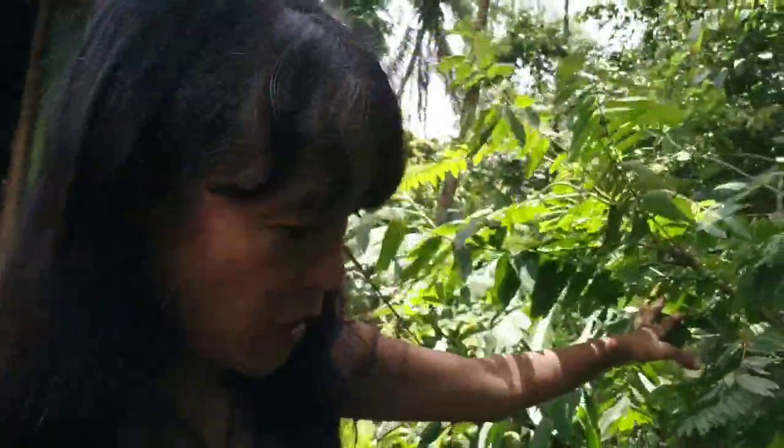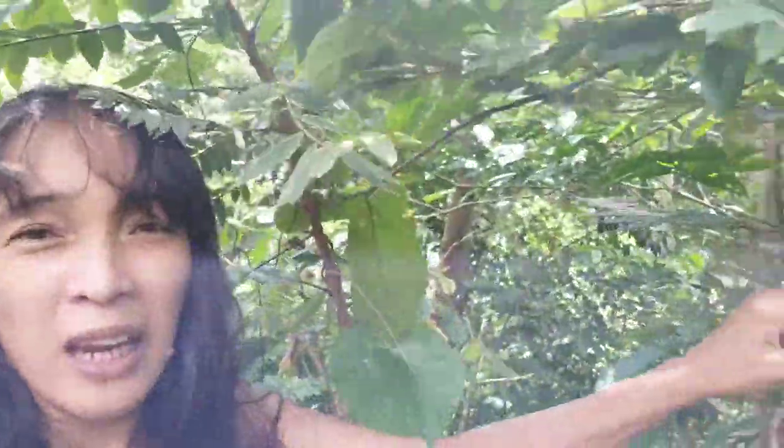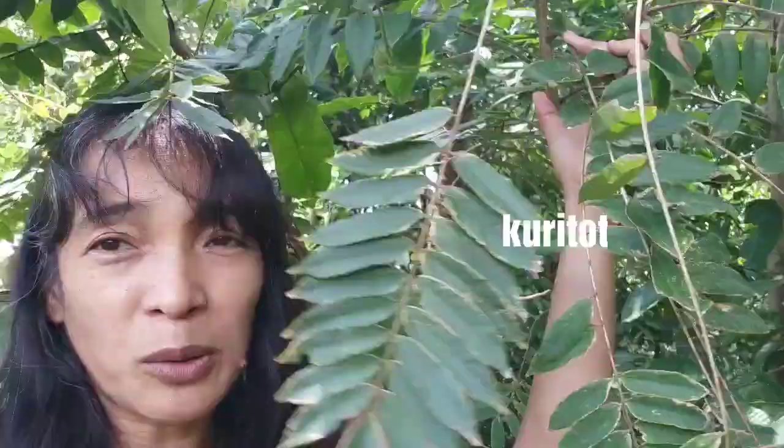And I was expecting that this tree would be growing big by now, but it's not as leafy as I'm expecting it to be. And the leaves are also falling out, so not very healthy. That's why I'm reminded of the word kuritot. So I was asking myself, why did this tree become so kuritot? And because of that, I came up with this video.